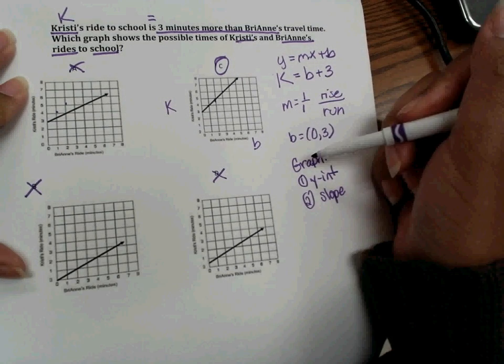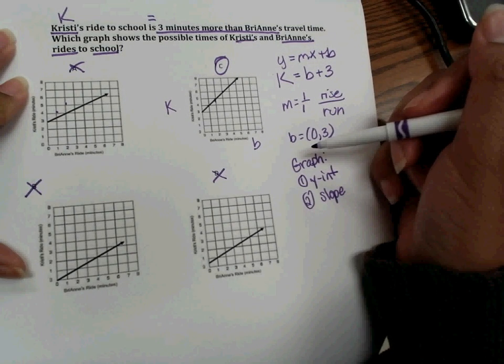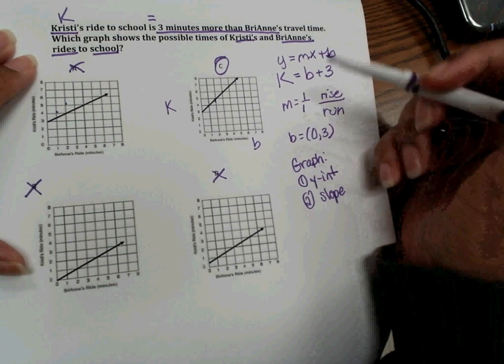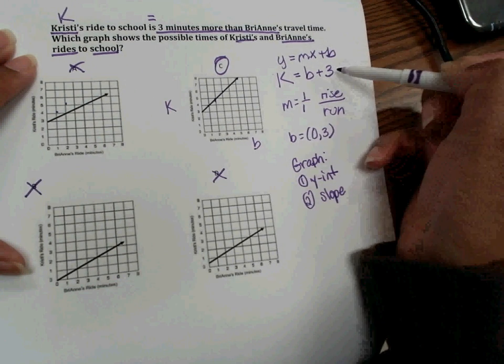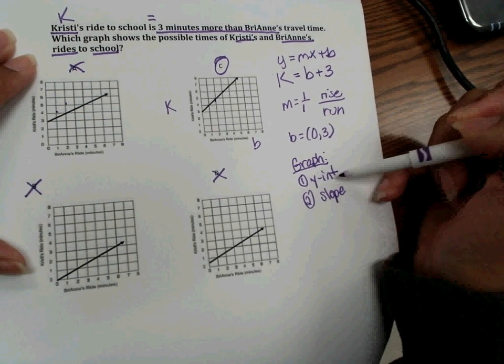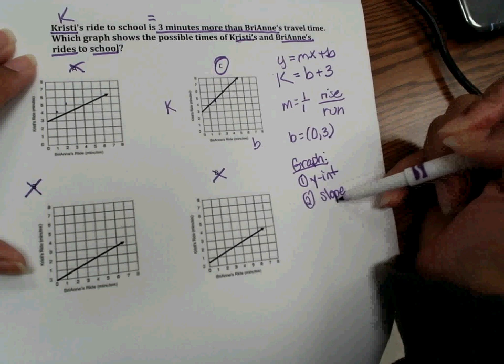So let's recap. When you have a word problem and you're interpreting a graph, read it, underline what's important, use the words to write your equation, and then use our 2 steps for graphing. Start with the y-intercept, and then use the slope.